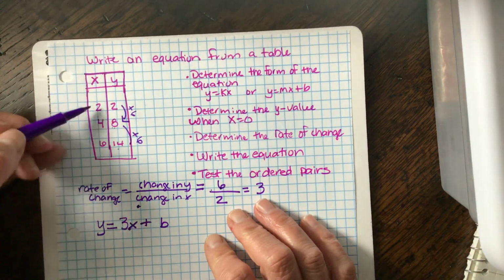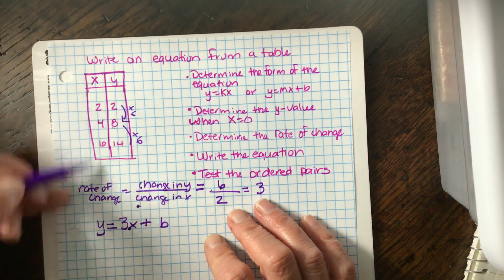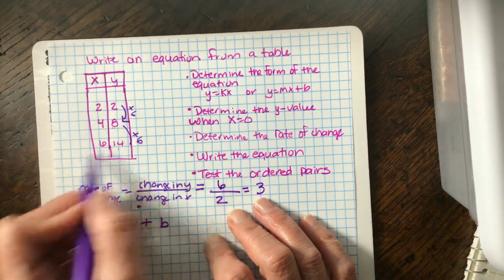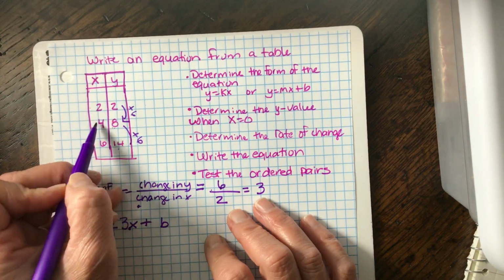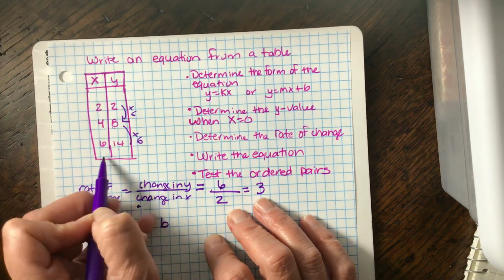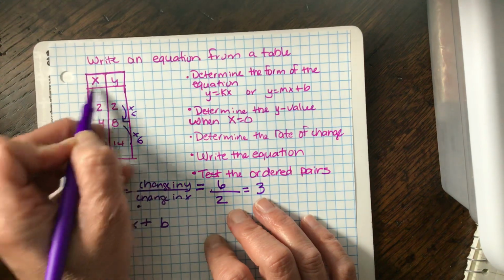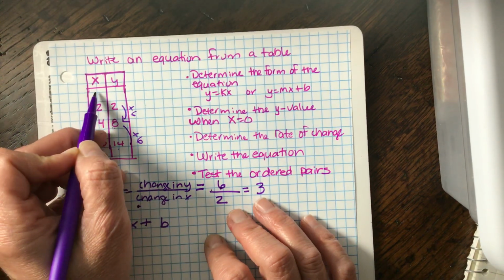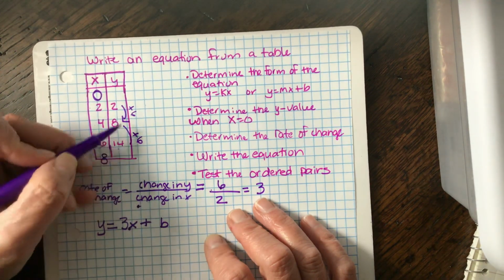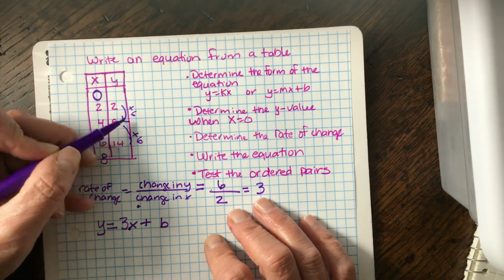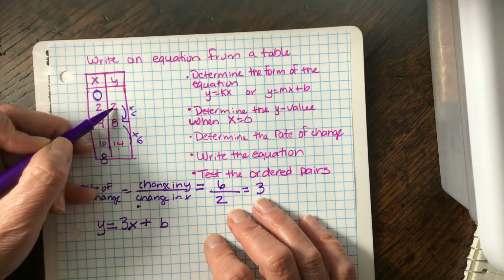One of the things I notice is you're going up by 2 each time right here. So what I could do is go back by 2. So instead of going up by 2 and going to 8, I'm going to go back here. If I subtract 2 from x, I get 0. Well, since I was adding 6 here each time, I would subtract 6 from 2.